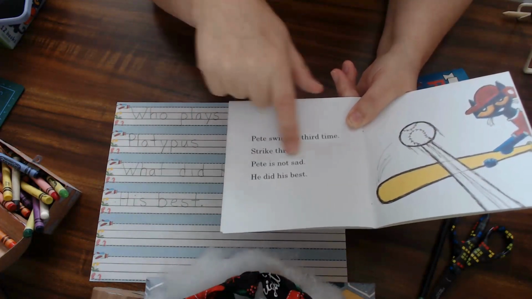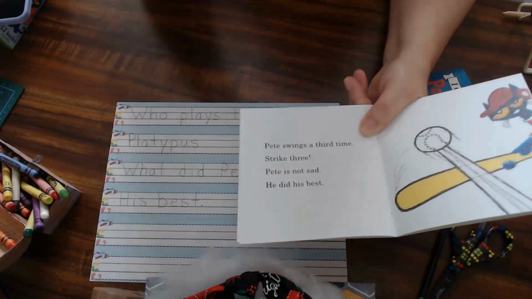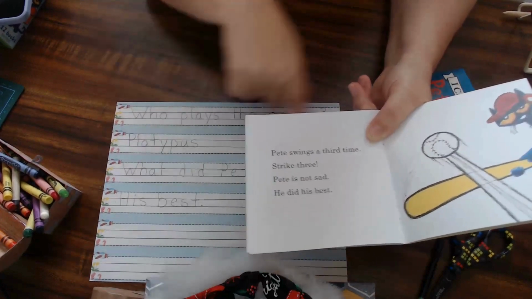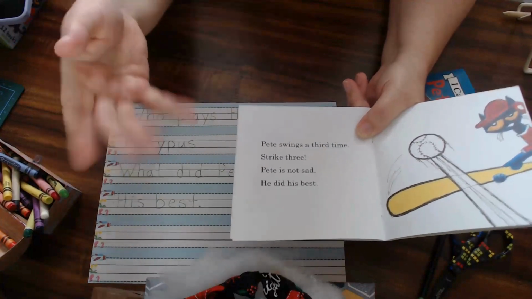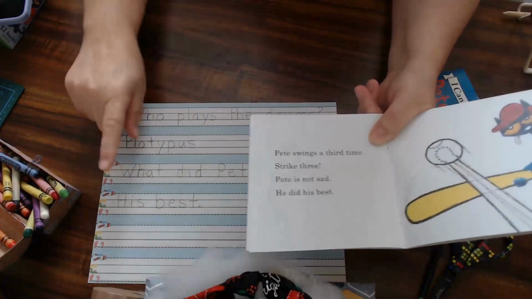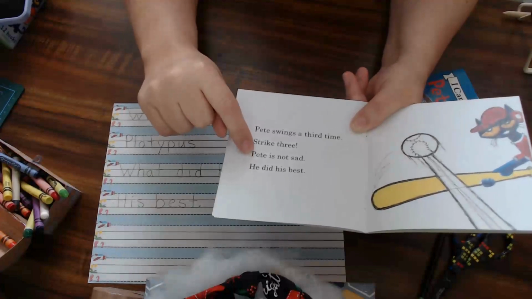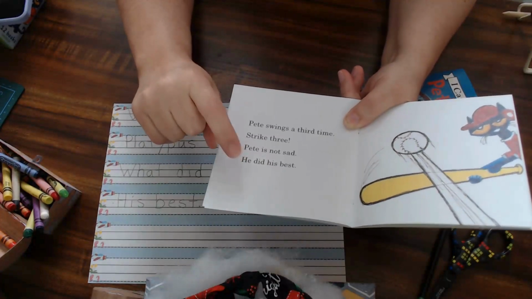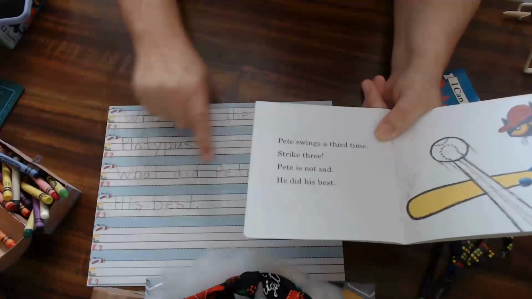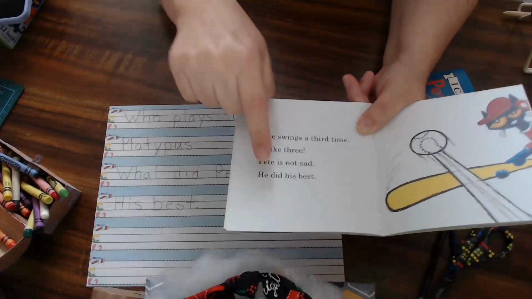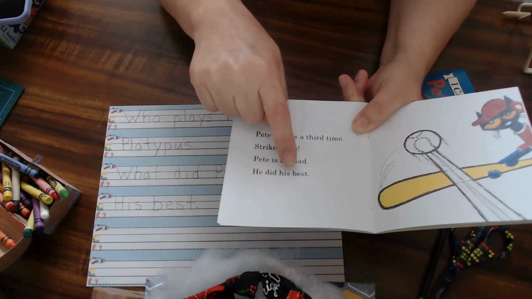sentences above, I don't see do, but I know that did and do are the same basic word, but different tenses. So I also know we're talking about Pete, even though here it says he. Who is he? He is Pete. So what did Pete do? He did his best.